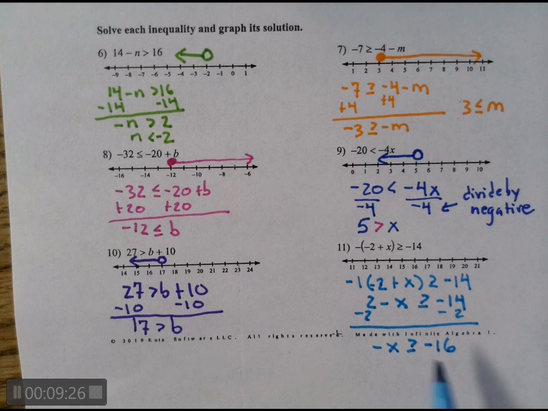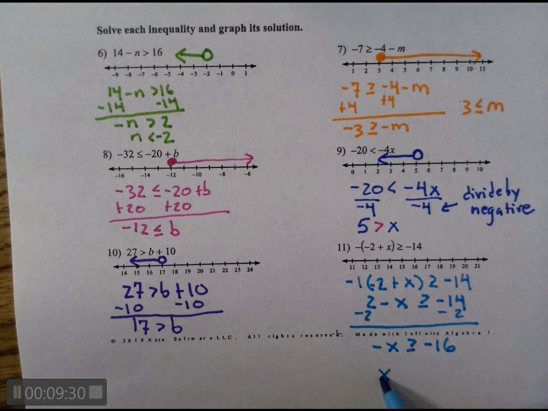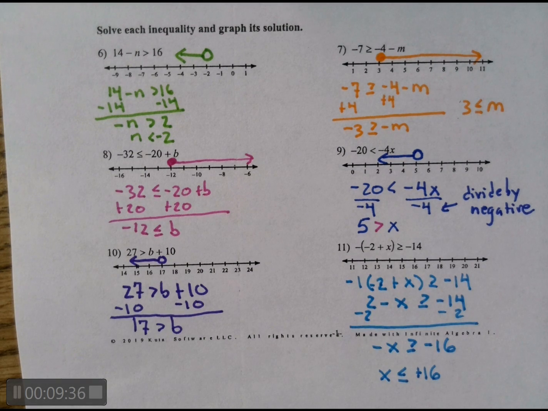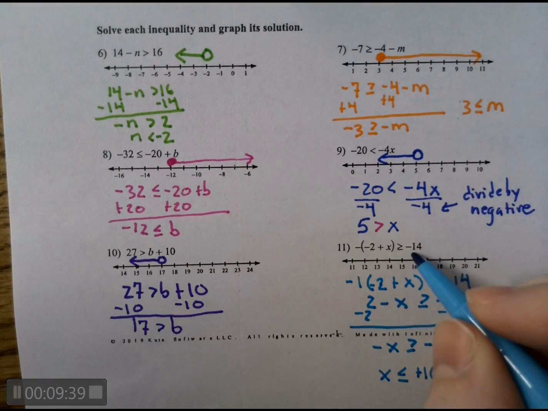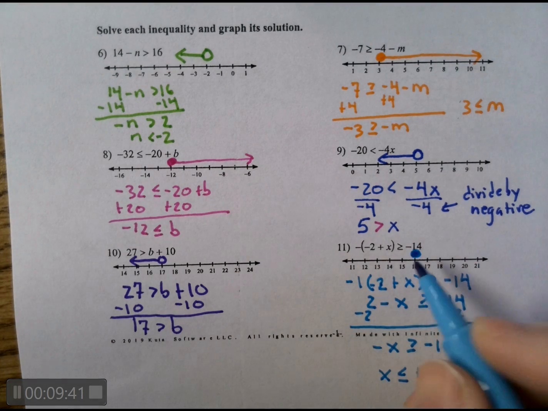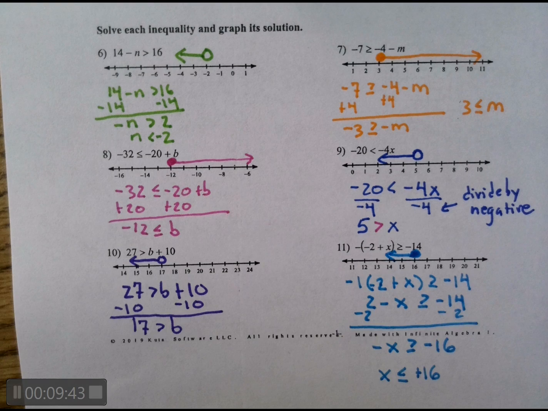But remember, we can't have this negative right here, so we're going to change our signs of everything. So now x is less than or equal to positive 16. Doing okay? Let's do the next one.